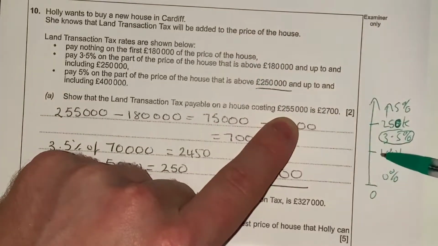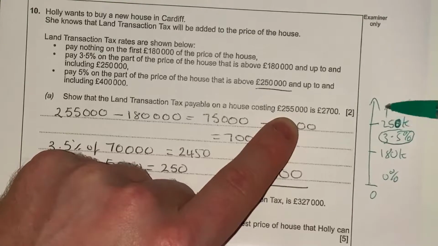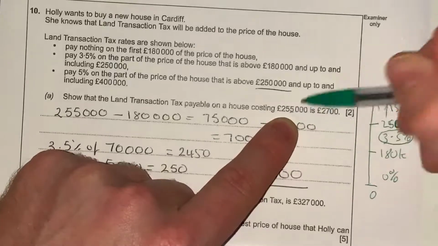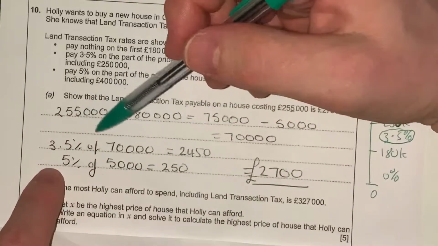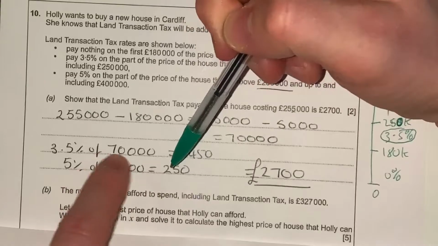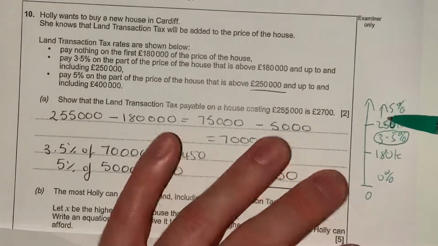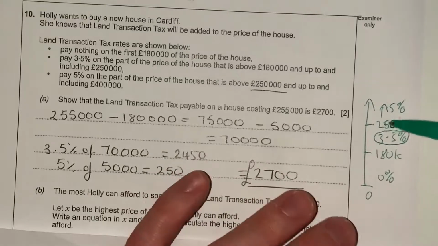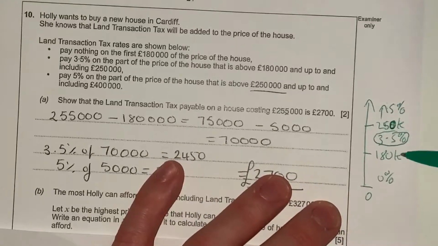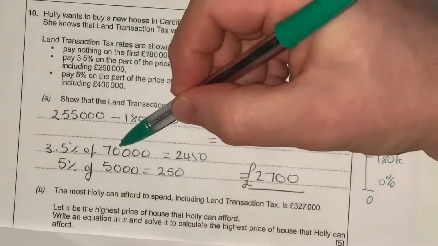So the first 180k you get for free. What you pay, what the cost is over the 250, which is only the 5 grand, you've got to take off 5% of that only. And then where did the 70 come from? Well, it's the difference, because the transaction was over the threshold of 250. The gap between 180 and 250 is 70 grand. So that's where my 70 grand comes from.